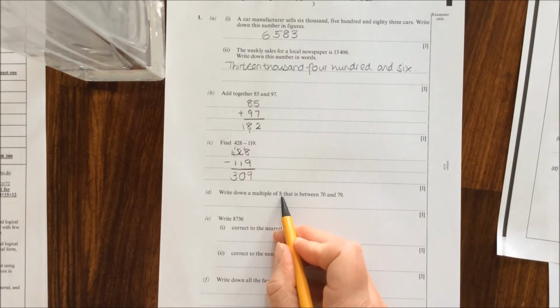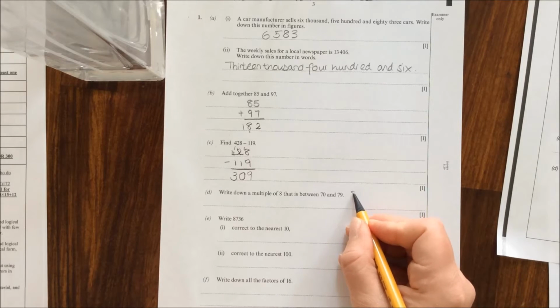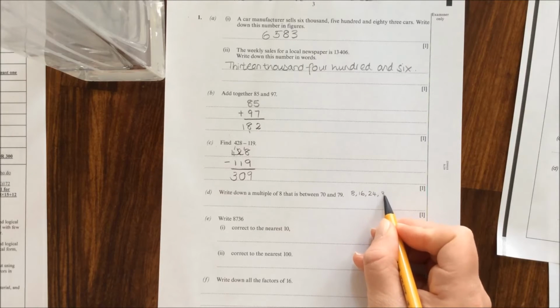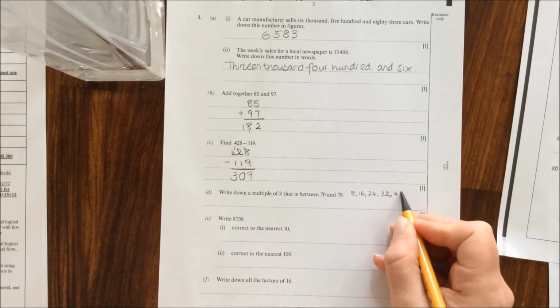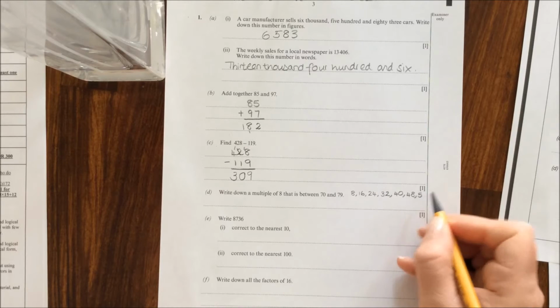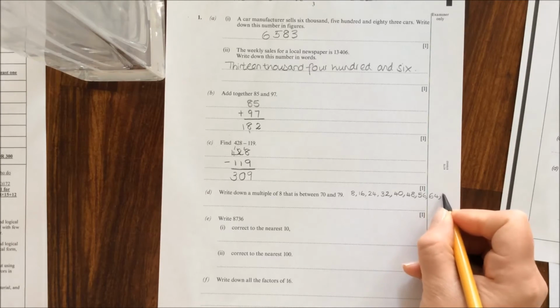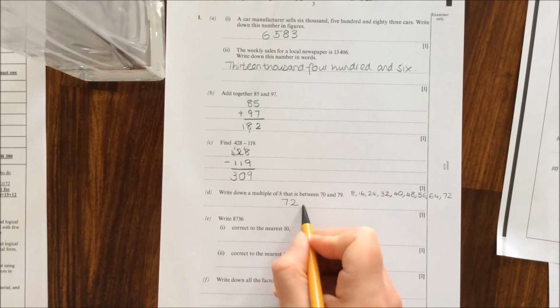Write down a multiple of 8 that is between 70 and 79. So you need to consider your 8 times table. 8, 16, 24, 32, 40, 48, 56, 64, 72. 72 is between 70 and 79, so that's our answer.